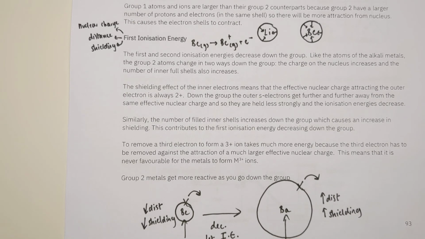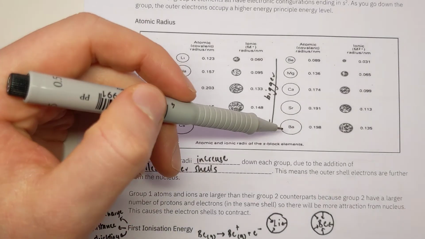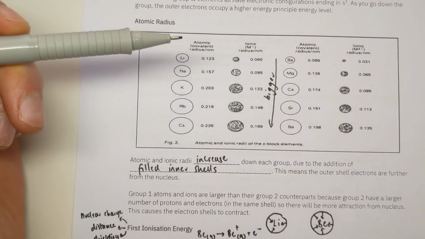The implication of all this is, if you bear in mind what most reactions involve, it's loss or gain of electrons, and metals always lose electrons. If it is actually easier to remove electrons down the group because the ionization energy is lower, those metals will become more reactive as you go down the group. So that's the implication of it being easier to remove these electrons. If we compare, barium will be much more reactive than beryllium at the top.